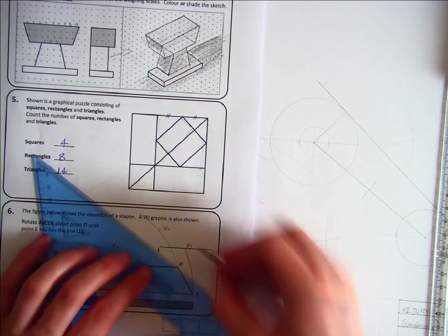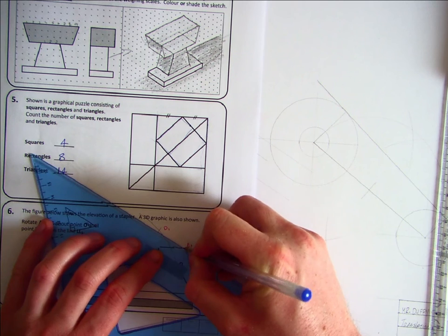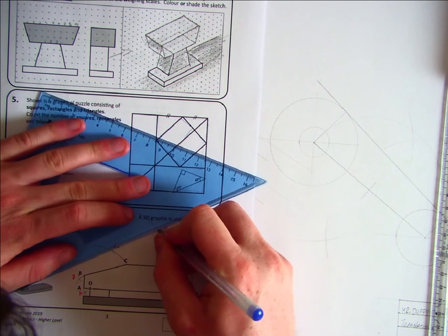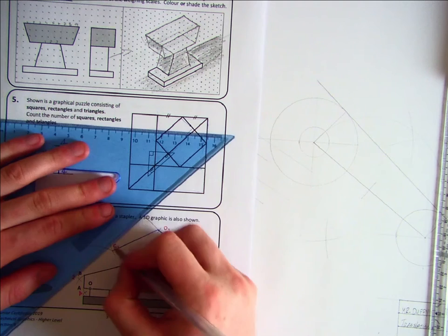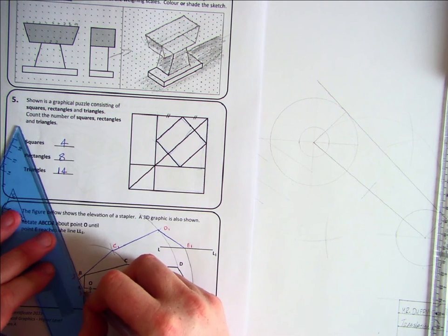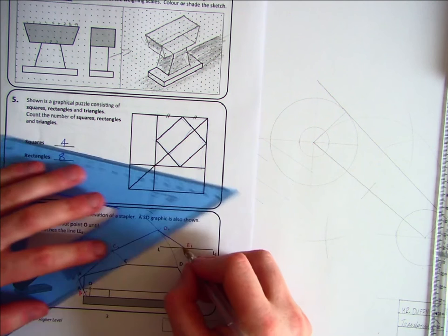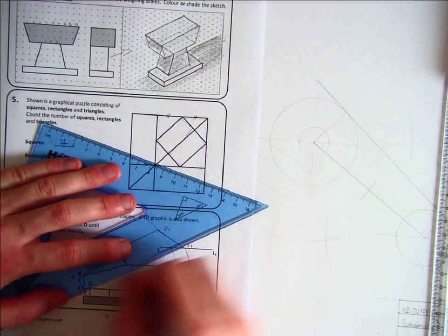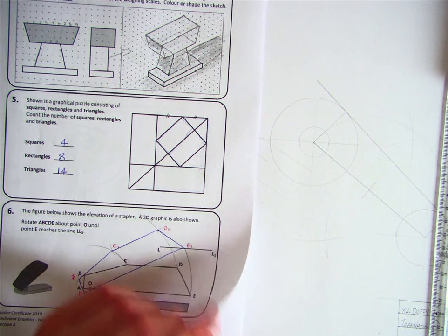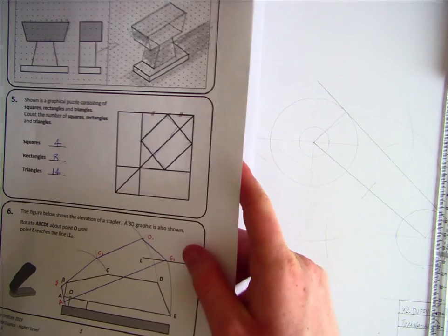Okay, so E to D, back to A. Okay, and we should get something like that. Alright, so O is my center of symmetry, so I'm swinging around from that point the whole time. Now, so that's questions 1 to 6.